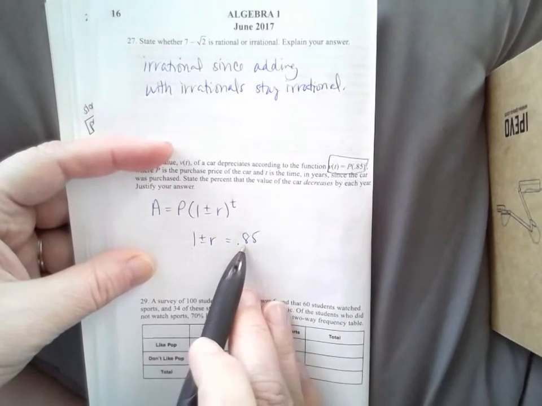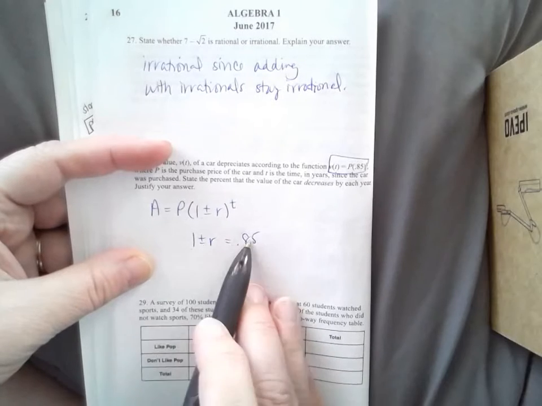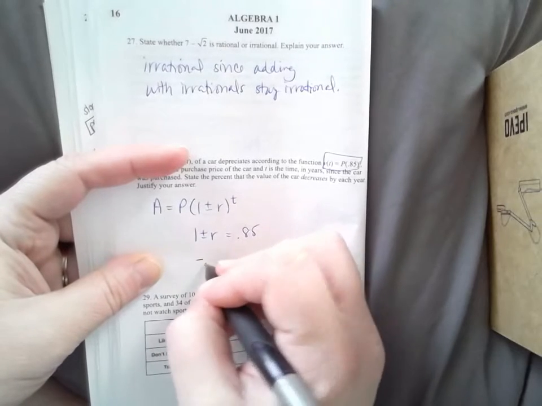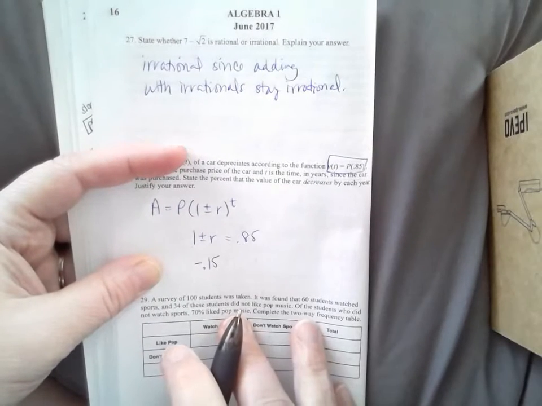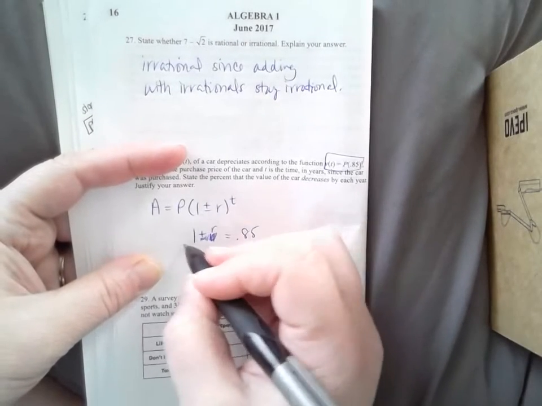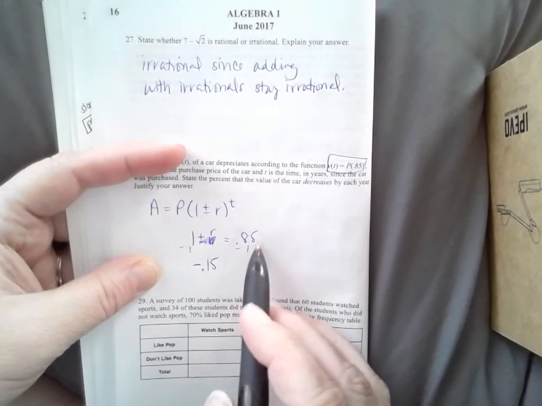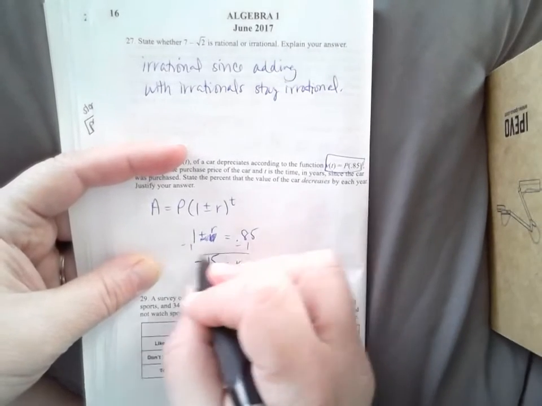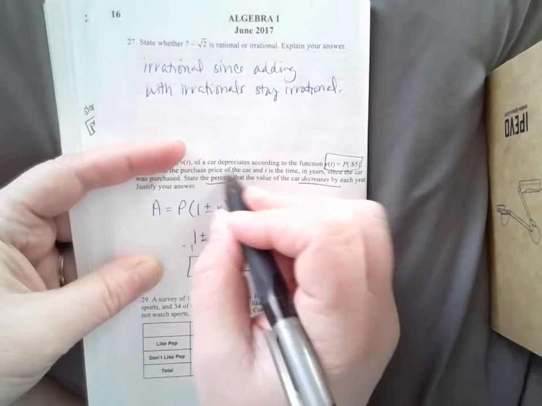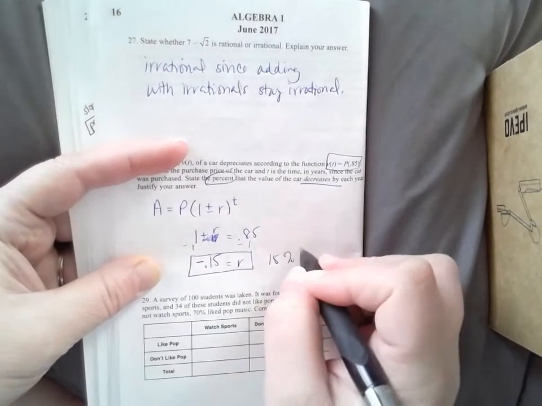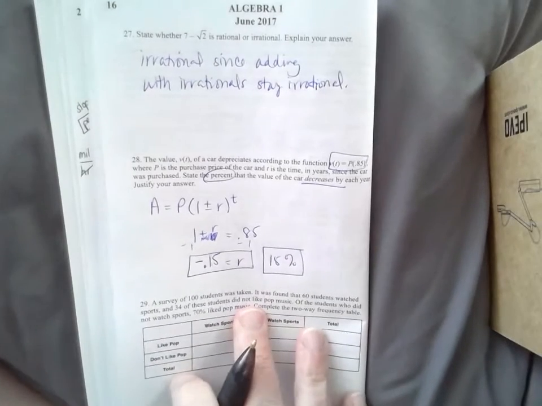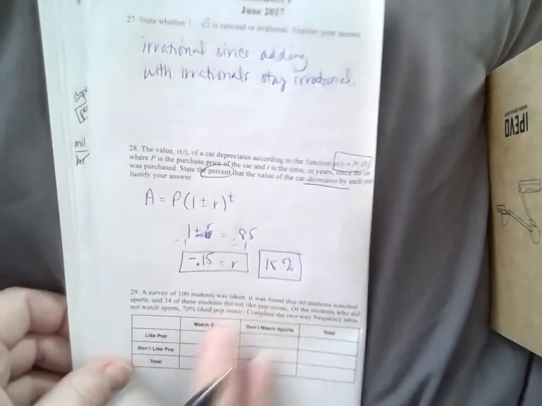1 is like 100, and 0.85 is kind of like 85. So what did I do to get from 1 to 0.85? I ended up subtracting 0.15 to do it. You could just write 1 plus r if you want, and then subtract 1 from both sides, and you end up with 0.85 minus 1, you end up with this. So what does this mean? This means that it went down 15%, because 15% is like 15 cents when it's written as a decimal. It's a good way to compare the two.